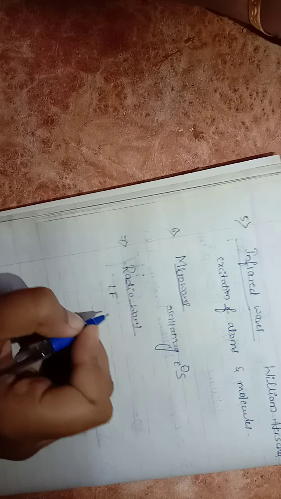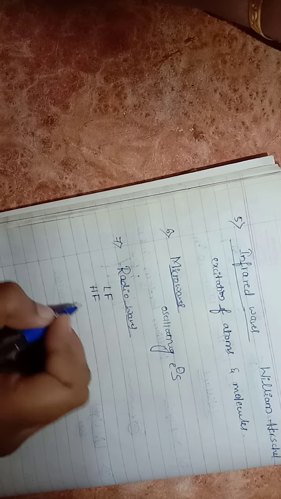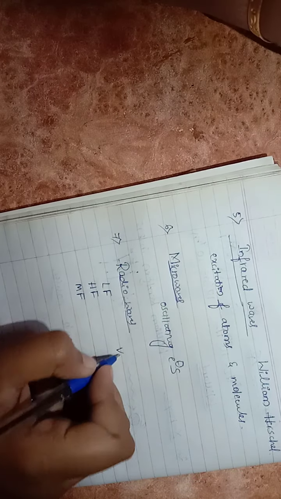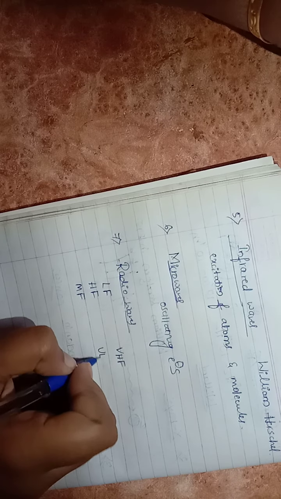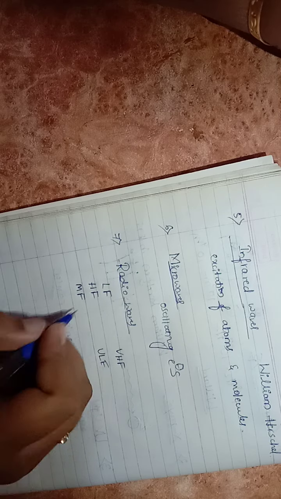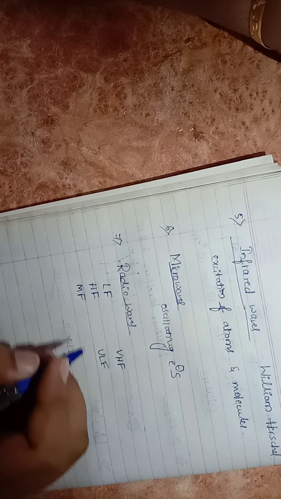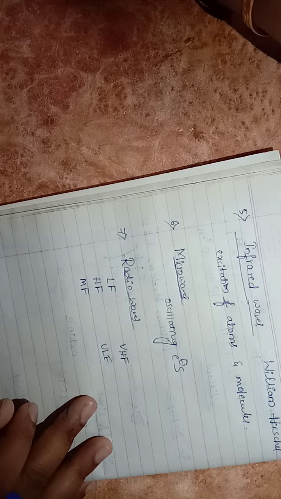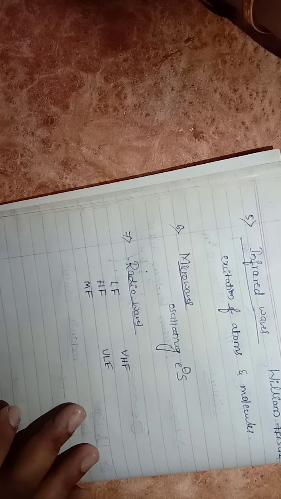Means we are having the different types: low frequency waves, high frequency waves, medium frequency waves, very high frequency waves, and very low frequency waves. Like that we are having the different regions. Okay, I will give it all in detail in the notes also. This is just to remember the things. So these radio waves, as you know, are mainly used in the communication system.